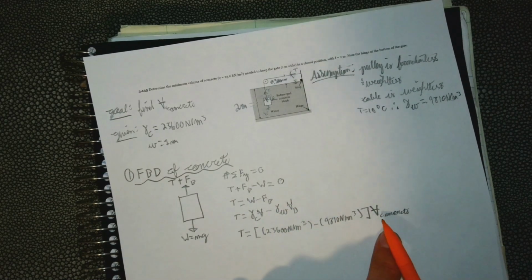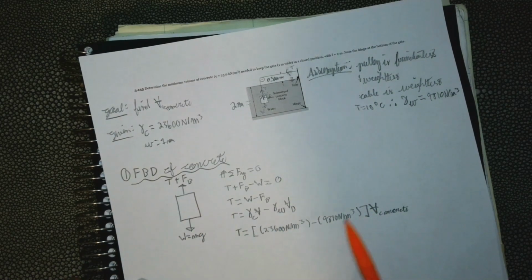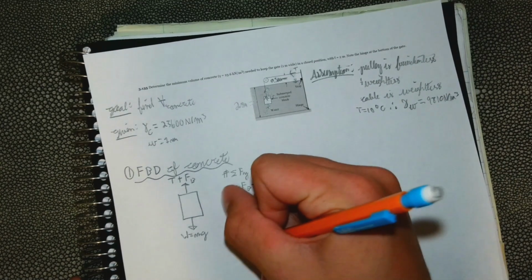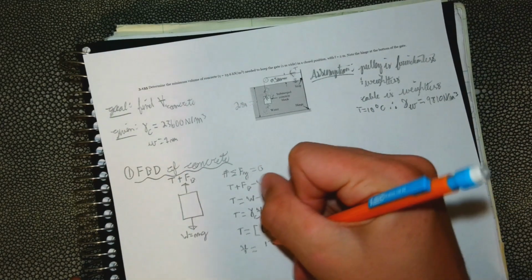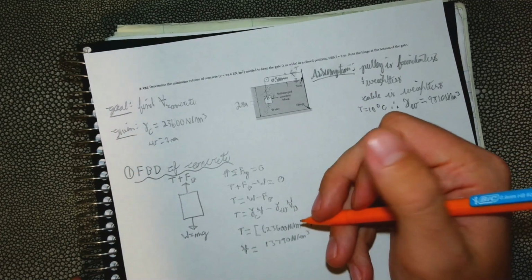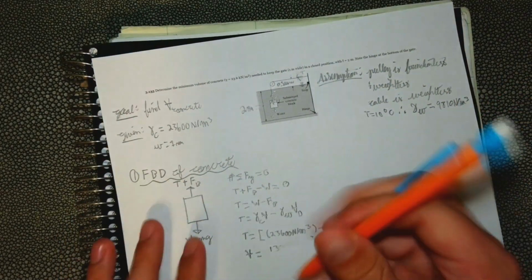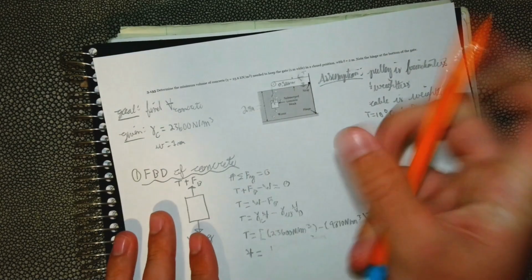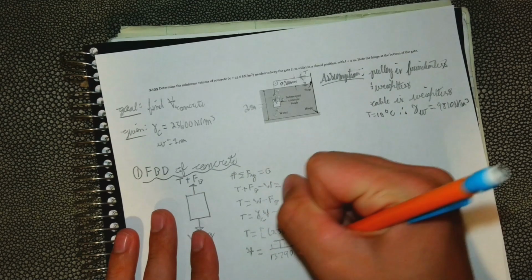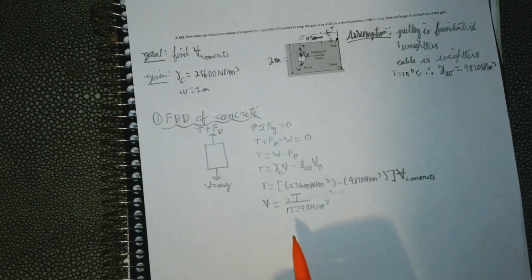So I brought the volume out, which leaves me with the two specific weights inside. Filling in the numbers, if we want to solve for volume, we're left with 13,790 newtons per meter cubed on the bottom. We'll have tension over 13,790. Okay, so we have a good relationship here between volume and tension.